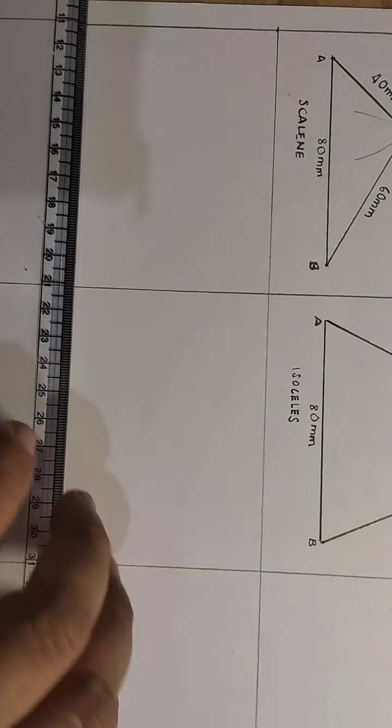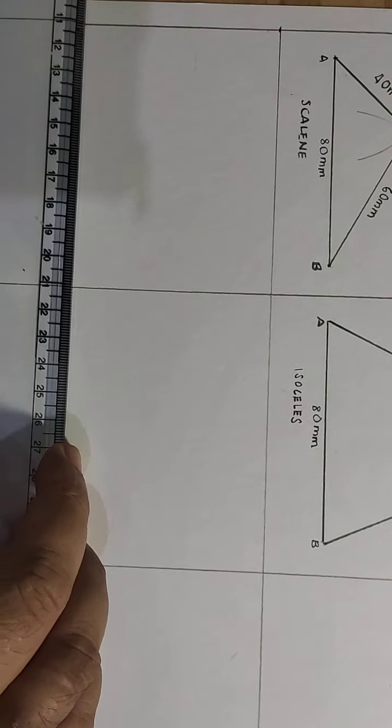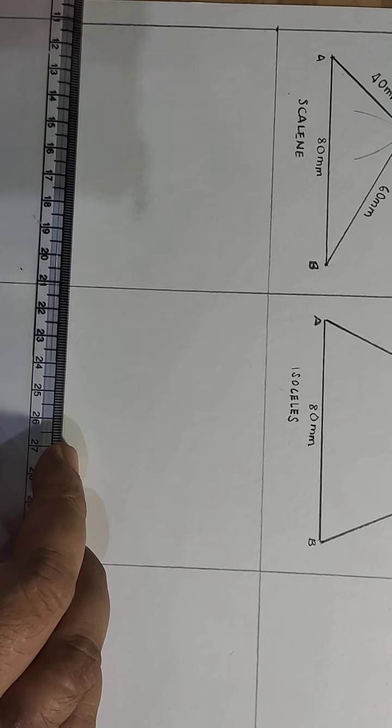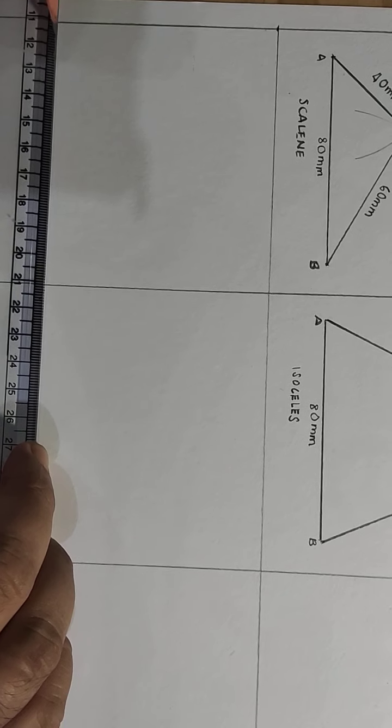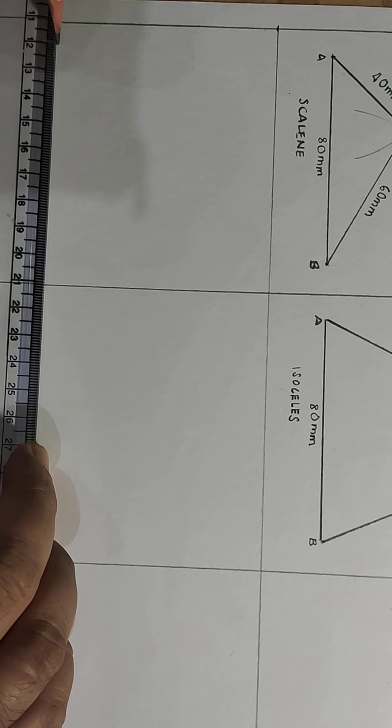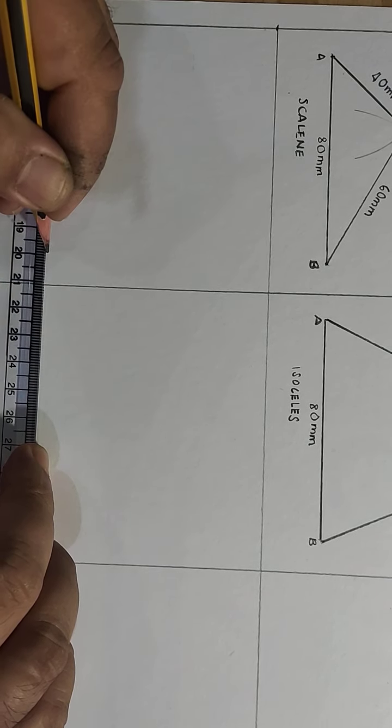So first I want you to draw A and B, from 12 to 20.